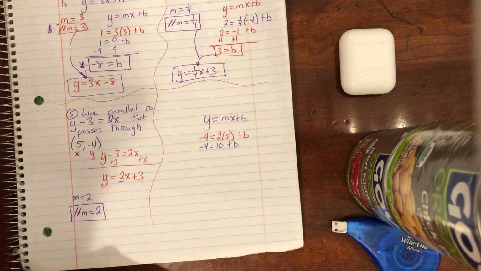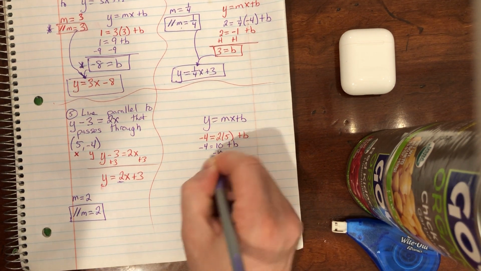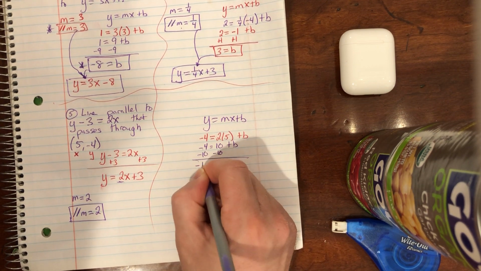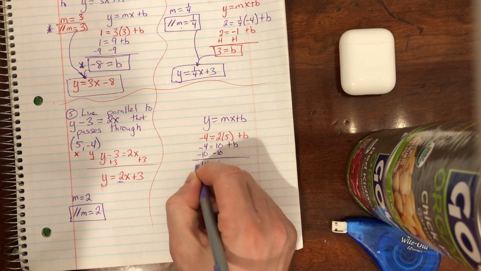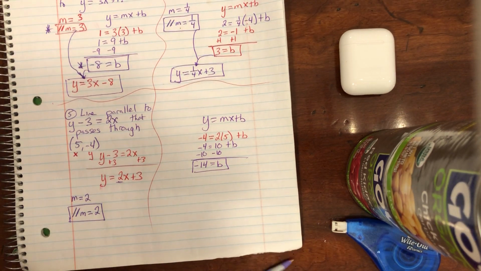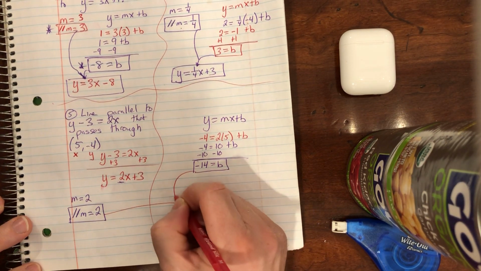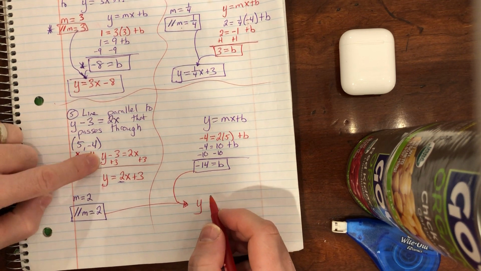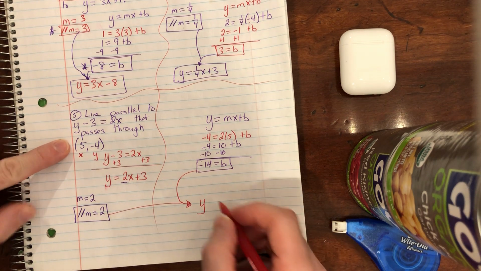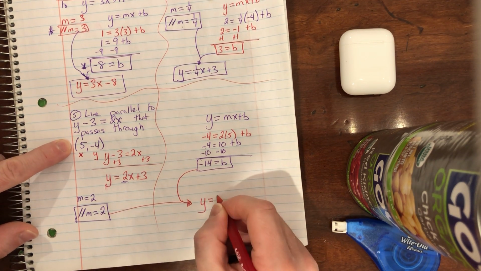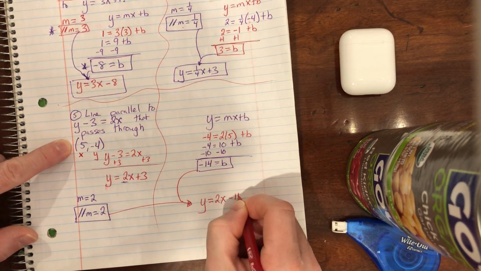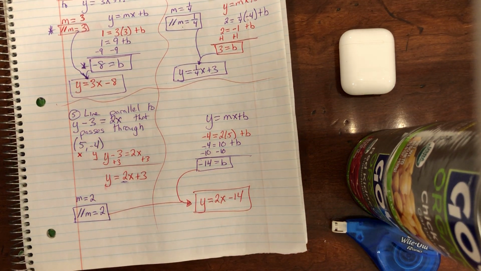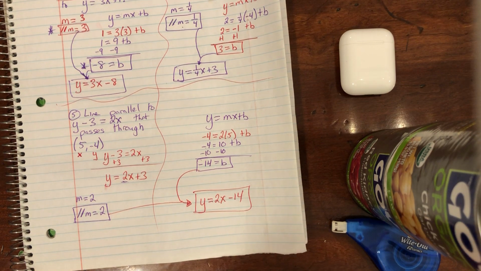In order to solve for b here, we would subtract 10 on each side. Negative 4 minus 10 is negative 14, which is our b value. So we put these two things together, and the line parallel to this line here, 2x plus 3, through (5, -4), is going to be y equals 2x minus 14.